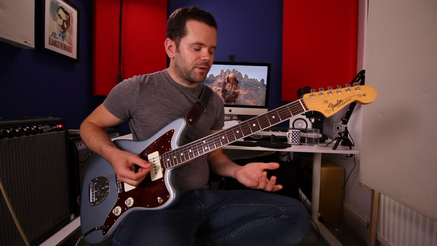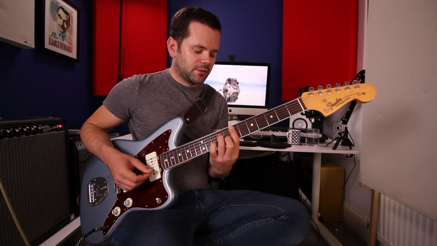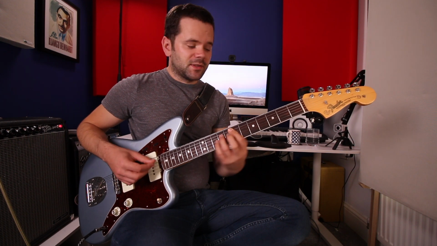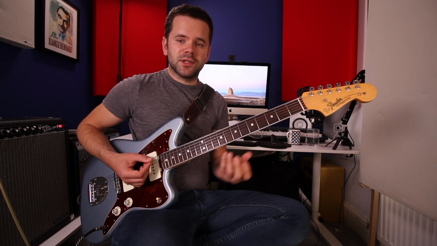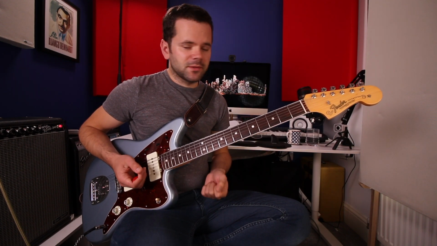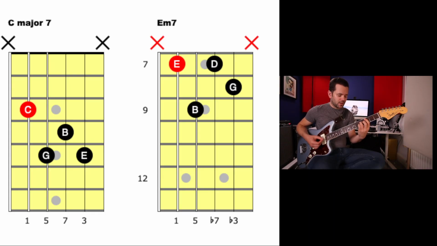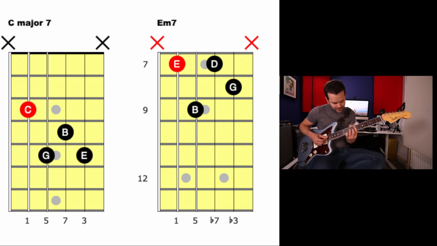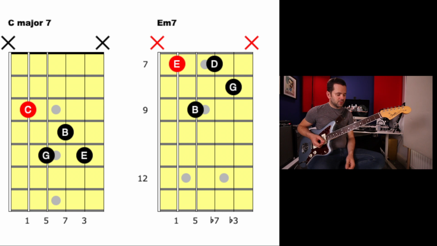The other thing to point out is that E minor 7 is also the same notes as a G6 chord, G6 being G, B, D, E. So there's a bit more to this as well. These are two chords in their own right, but interestingly they're 75% the same, which is pretty cool. The C major 7 contains its C note and the E minor 7 has a D note. That's the difference between the two chords.